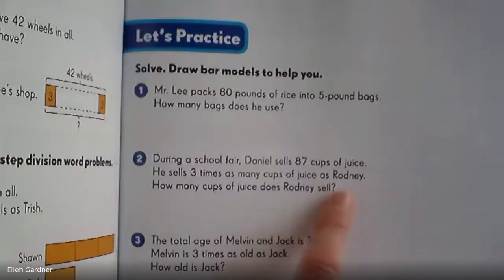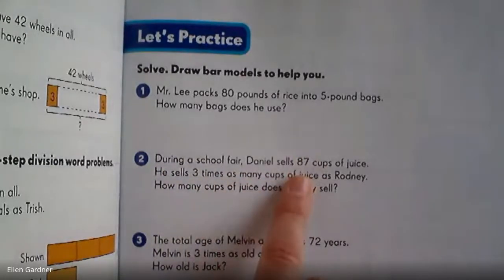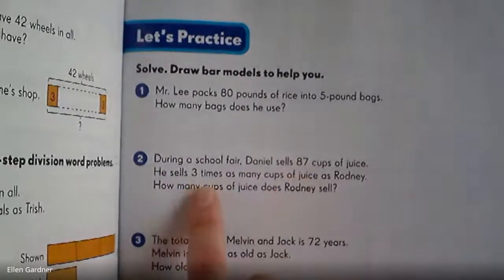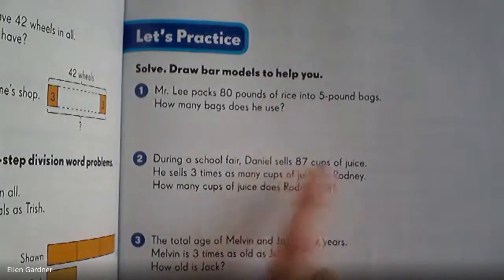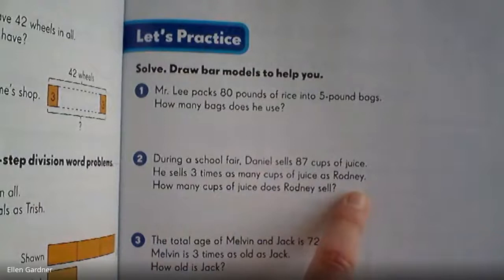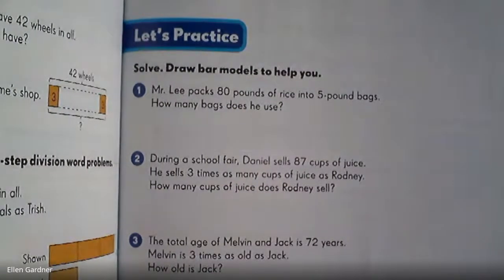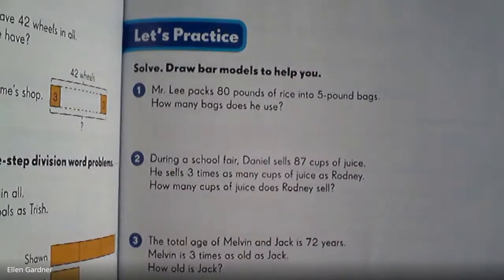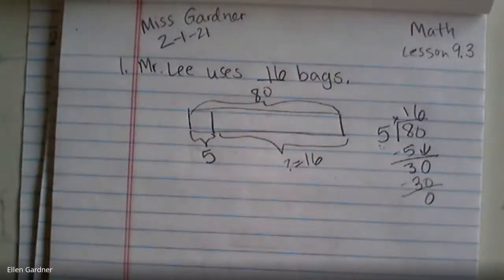Okay, imagine that you are Daniel and you've got a friend named Rodney. During a school fair, you sell 87 cups of juice. You sell 3 times as much as your friend Rodney. Who sold more? You did. That's right. You sold 87 cups, and that was 3 times as much as Rodney. Hopefully some of you are already making a mental picture of what kind of bar model that is, what it's going to look like. We're trying to solve for how many cups of juice Rodney sells.